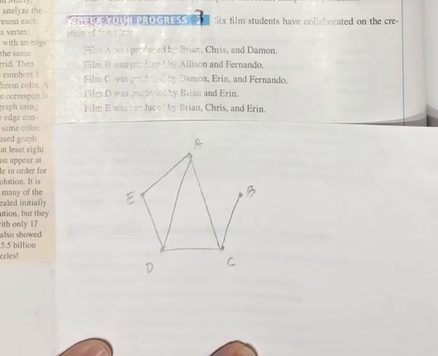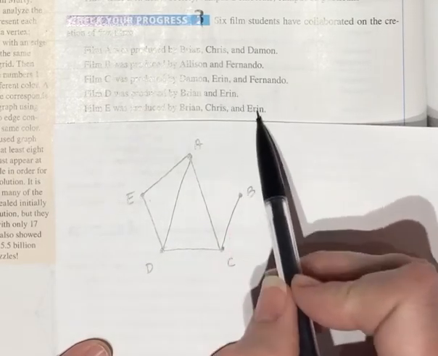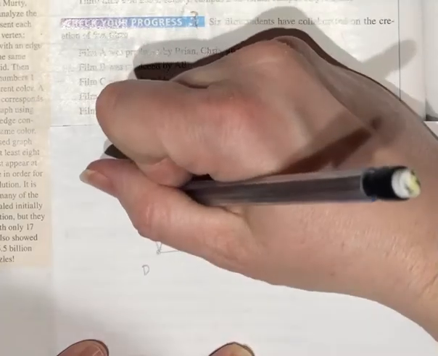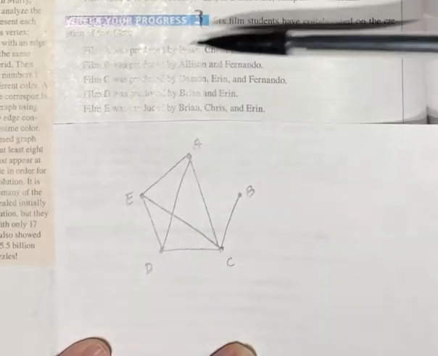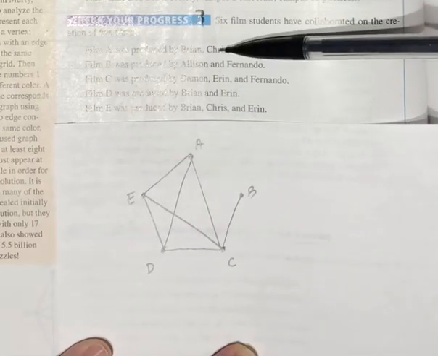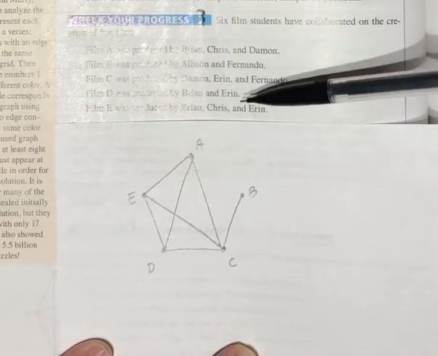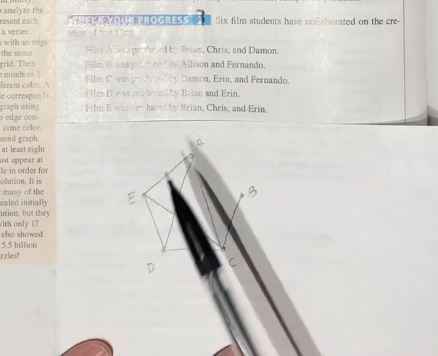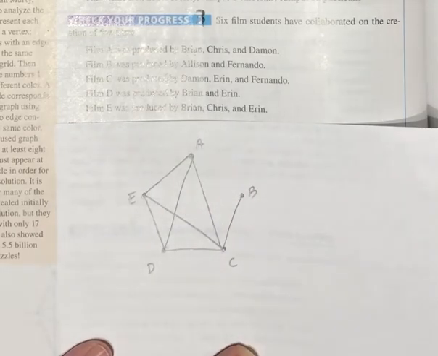And then, how did I miss Aaron? I missed Aaron and so let's double check. Brian, Chris, Damon, Allison, Fernando. I think I got them all now. All right. So if you methodically start from the top and work your way down and don't skip any, then you'll be covered, okay?